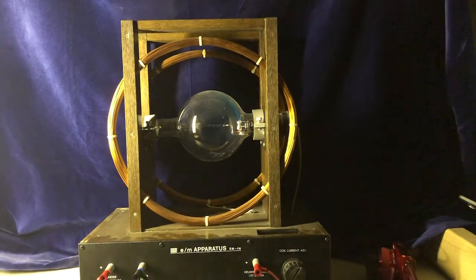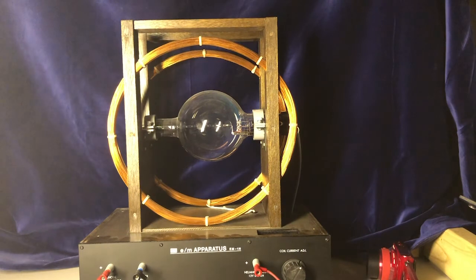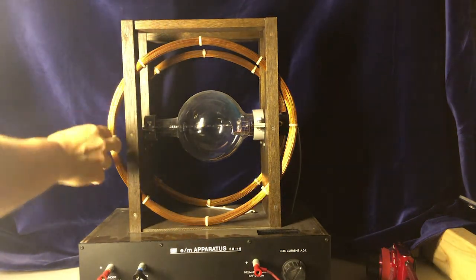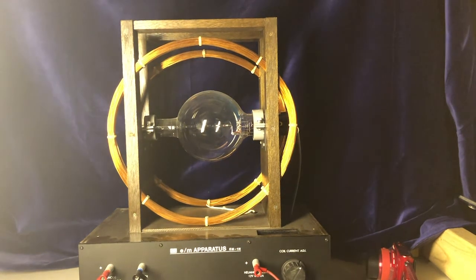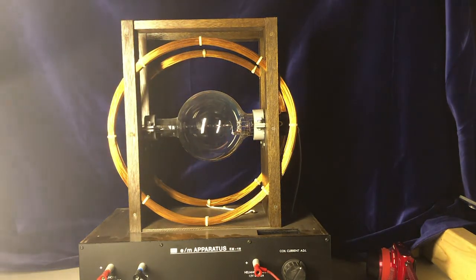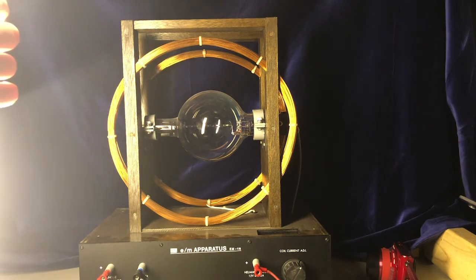This device, known as an E/M apparatus, in full light, you can see that it consists of two large coils used to create a magnetic field. Once that uniform magnetic field is created between those two large coils, a beam of electrons is fired into this chamber. Without the presence of the magnetic field, the electrons shoot straight up. With the presence of the magnetic field, the electron beam is able to coil around. By adjusting the strength of the magnetic field, the size of the loop marked out by the electrons is able to change size.